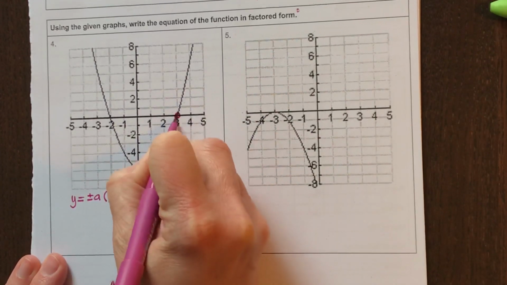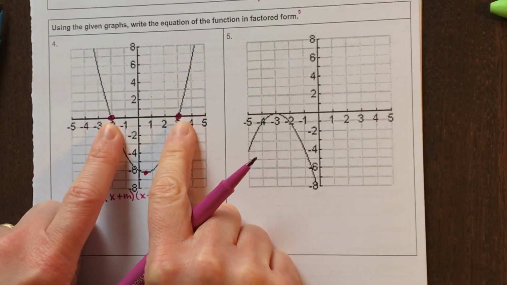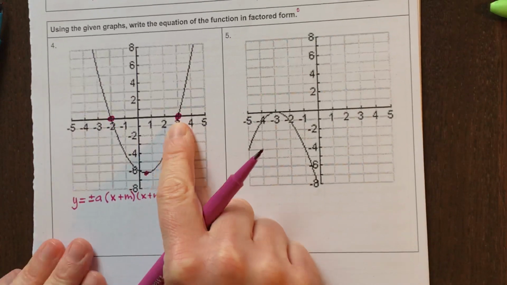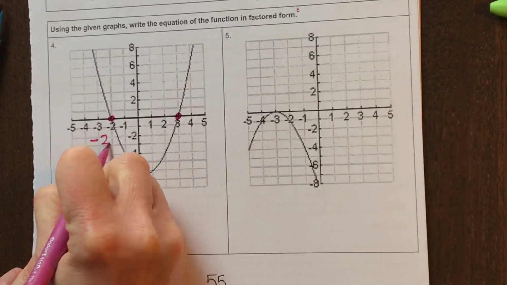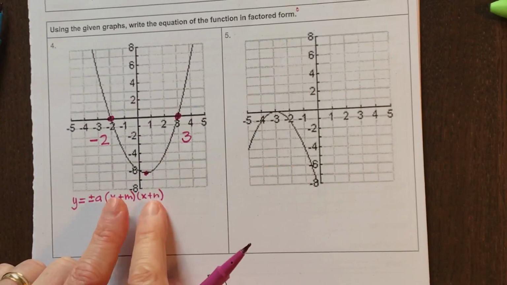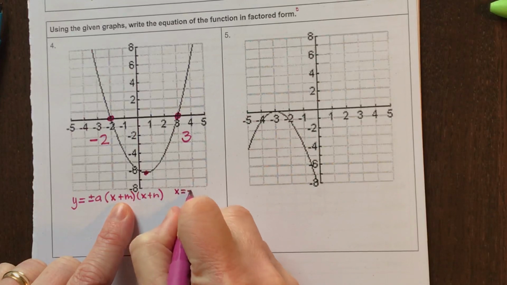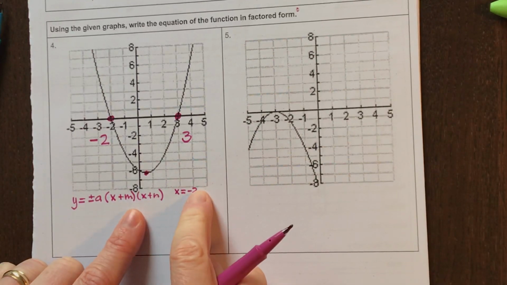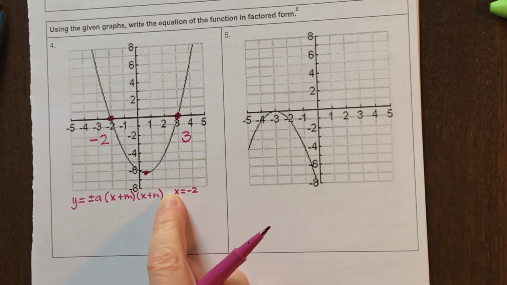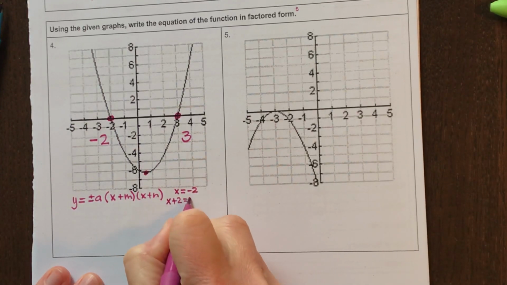Well, I know what my two factors are going to be because I can clearly see what my two intercepts are. If my intercept has a -2 intercept and a +3, what would these factors need to be to show that? Well, if x is equal to -2, if I move the 2 back over here with my x by adding 2, my factor would be x plus 2 equal to 0.